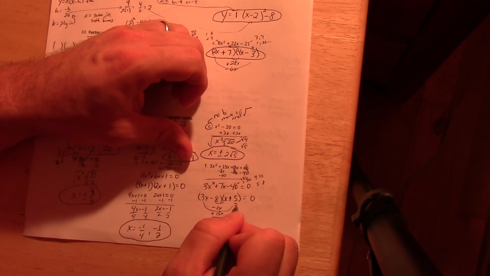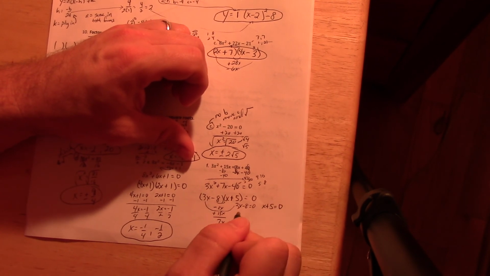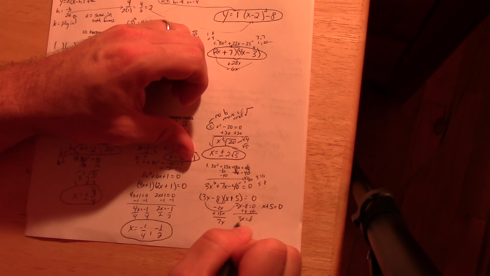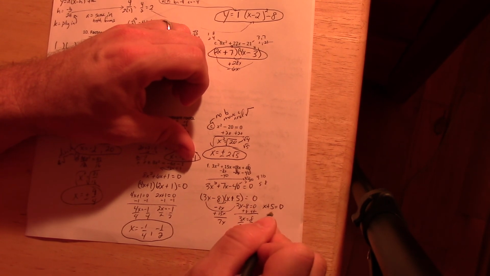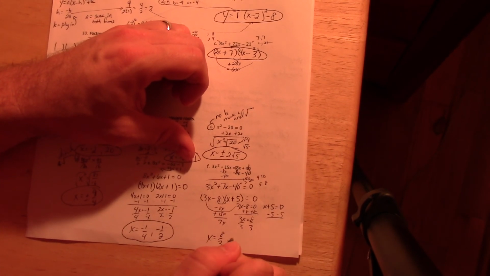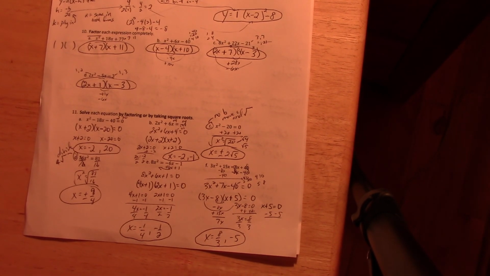Now again, I set each one of those factors equal to 0. Here, I got a little more work to do. There, of course, I don't. And so I get 8/3 and negative 5. There's page 2. Catch on for page 3 here shortly.